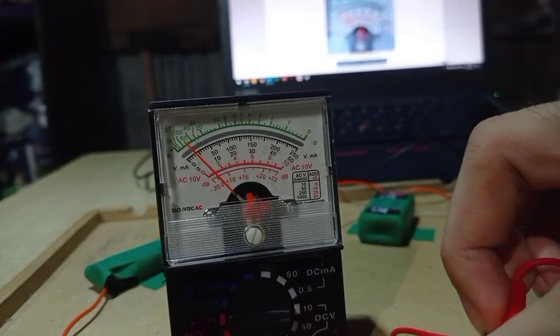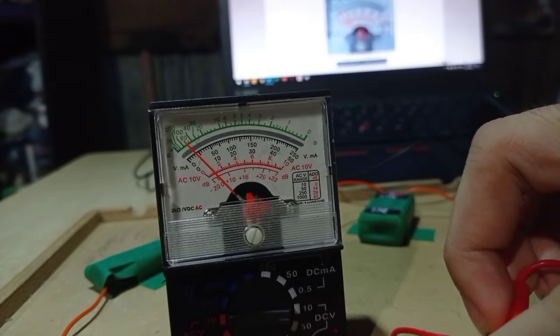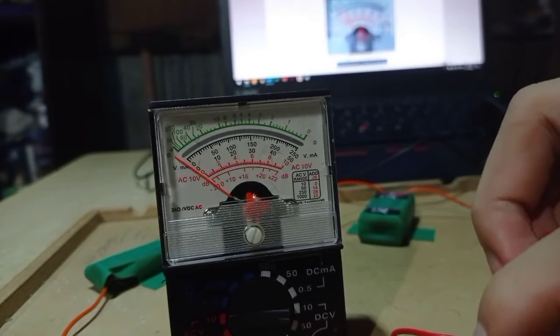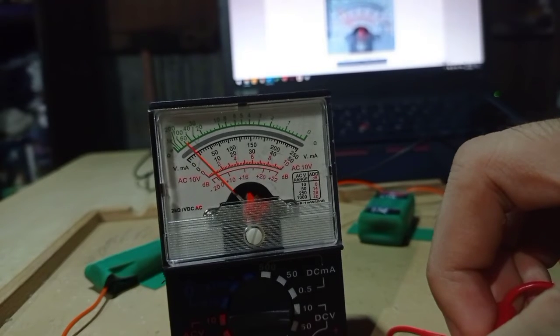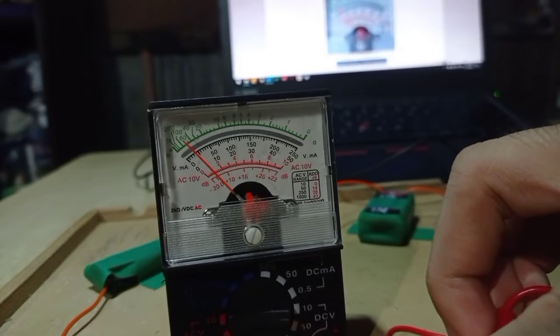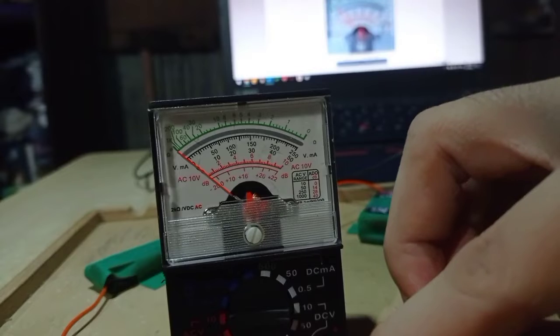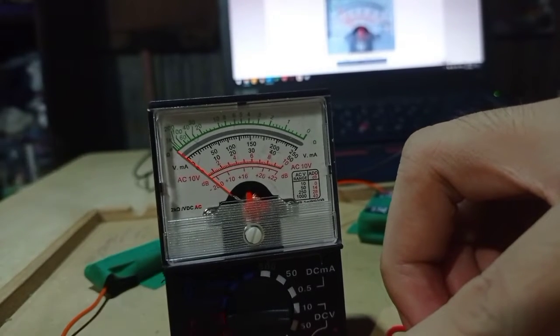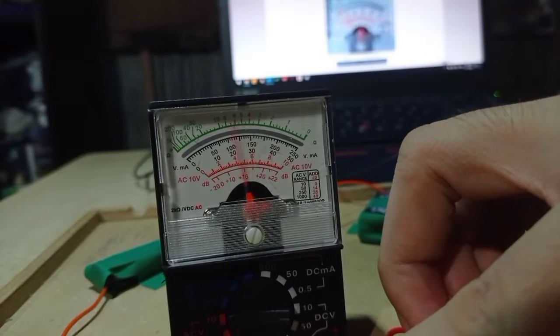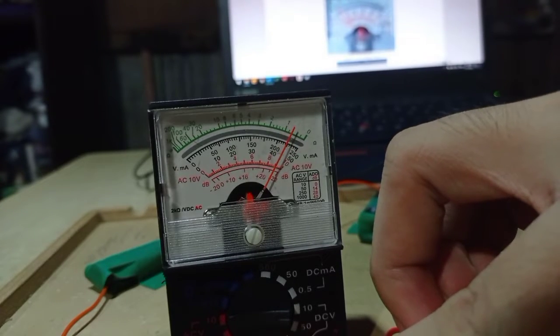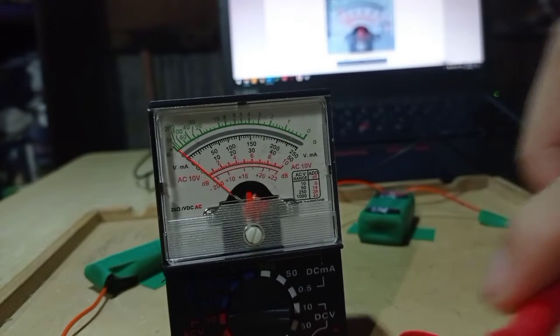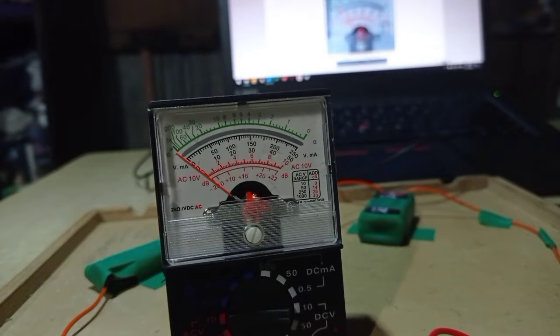So in R1 it has a 1 voltage drop. R2 has a 1 voltage drop, and also R3 has a 10 voltage drop. So what we can see here is the Ohm's law has also relationship with the Kirchhoff's law.